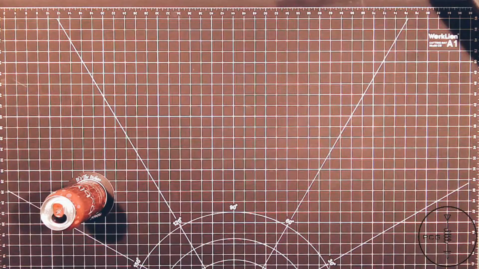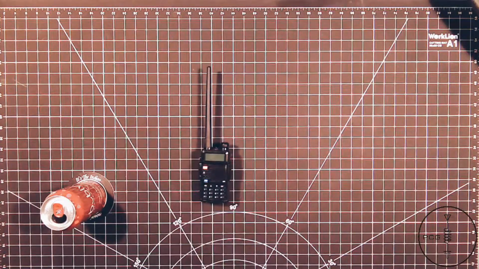Since the Baofeng UV-5R is currently a popular radio with everyone ranging from off-roaders, hikers, and campers to prepper groups, we'll discuss how to program it using software called Chirp. I'll leave links in the description below in case you want to download a copy on your machine. There are versions of their software available for Windows, Mac, and Linux.